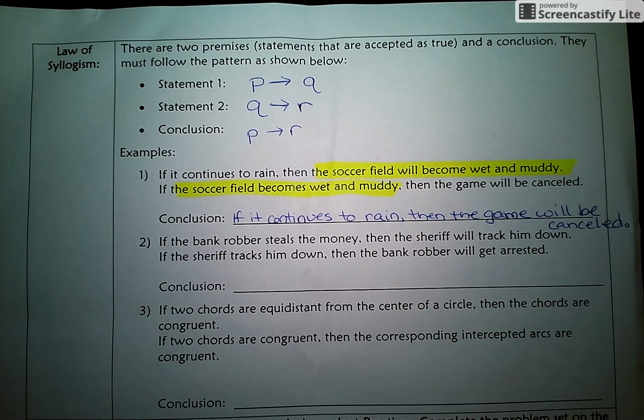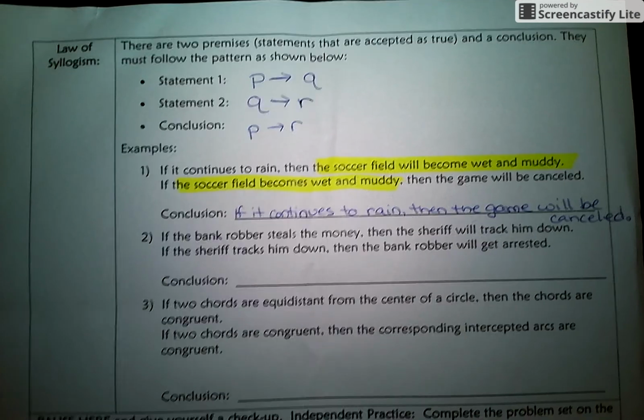Let's read it all the way through now. If it continues to rain, then the soccer field will become wet and muddy. If the soccer field becomes wet and muddy, then the game will be canceled. Therefore, if it continues to rain, then the game will be canceled. Seems like a logical argument to me. Let's go again.